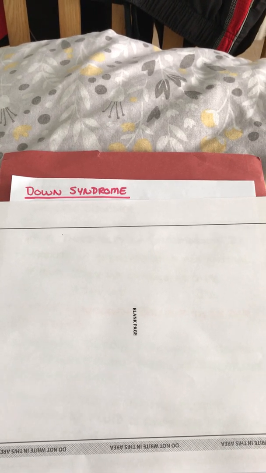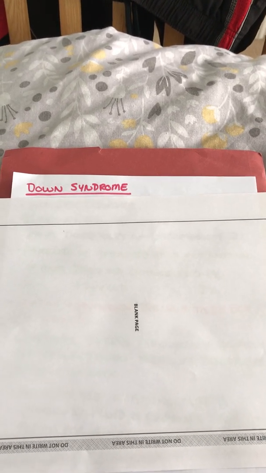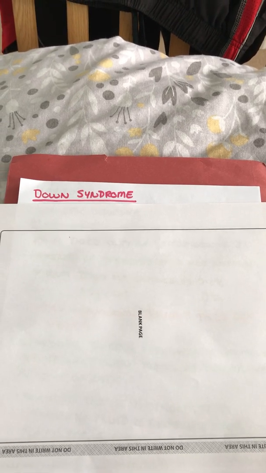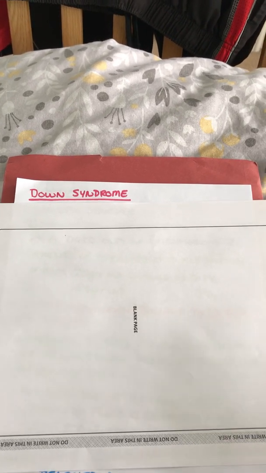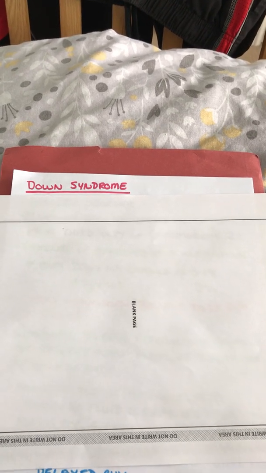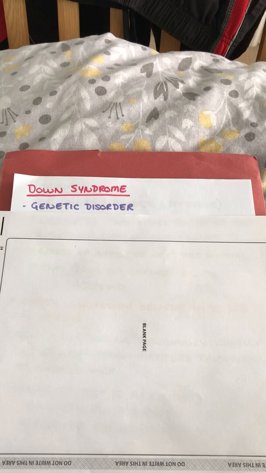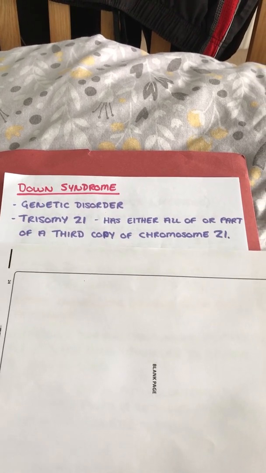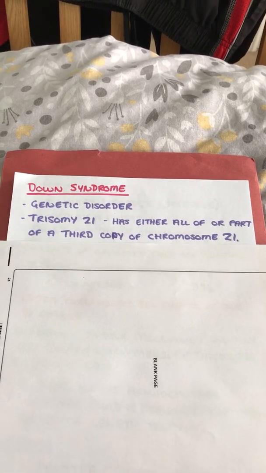So today we're going to have a look at genetic disorders. Okay, and the first one we're going to have a look at is Down syndrome. It's one that gets mentioned a lot throughout Key Stage 3 and Key Stage 4. So it's a genetic disorder. It is called trisomy 21.